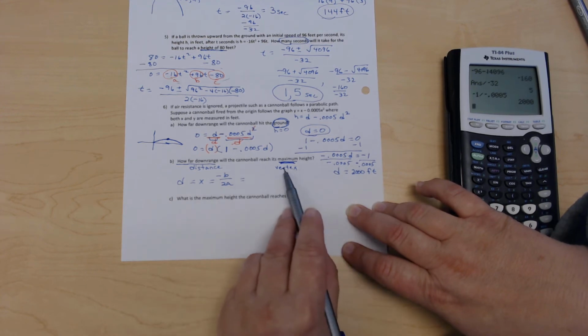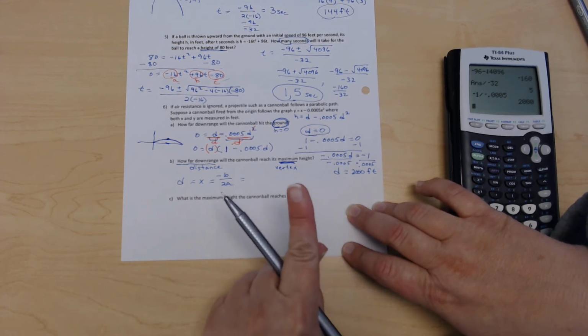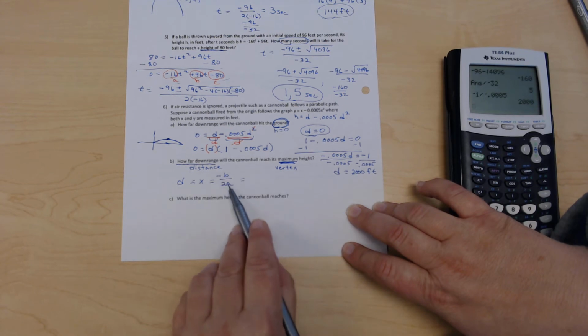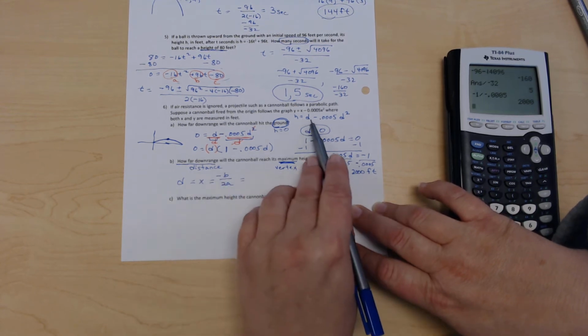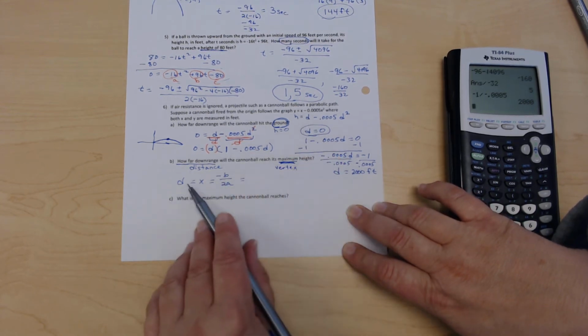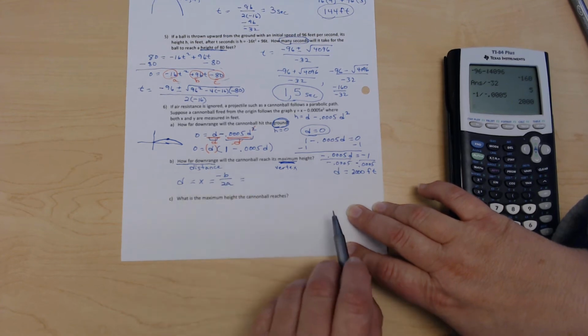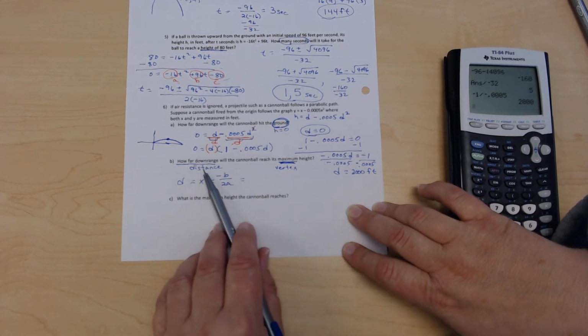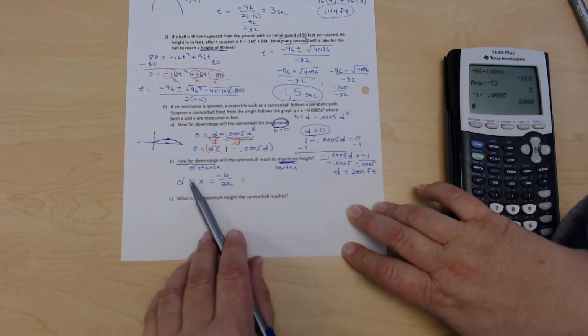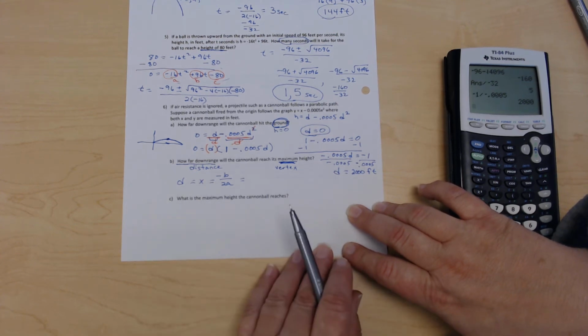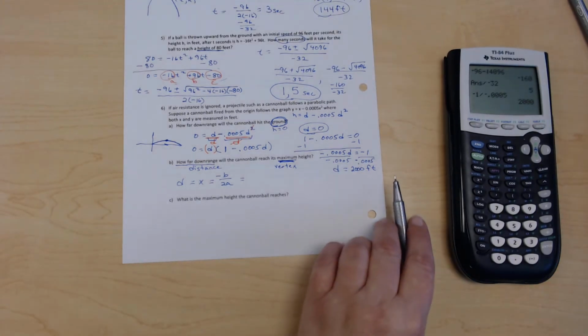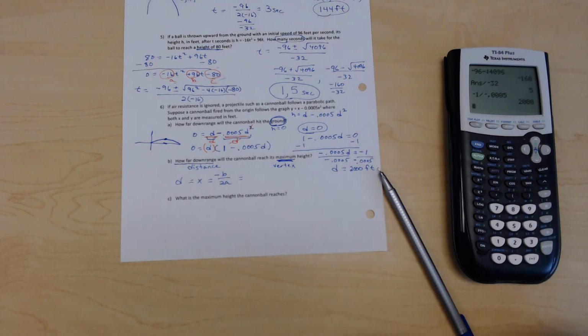Here I just simply plug it in. The only thing I can at least find first for the vertex is negative b over 2a, which gives me my x, which in this problem is the same as d, and that's distance. So that's perfect. Downrange is distance. All right, now here's where we have to be careful, though.